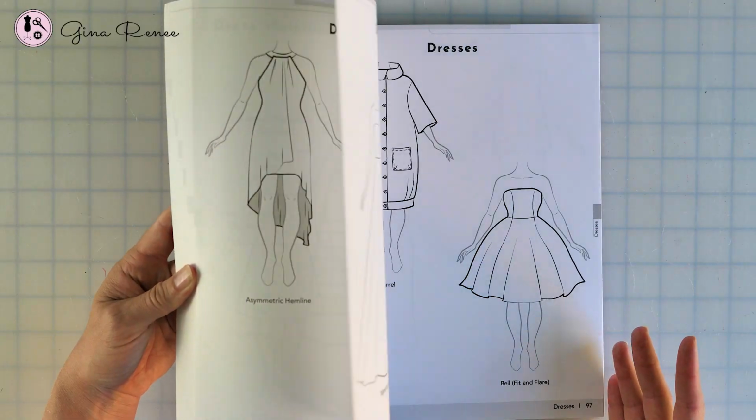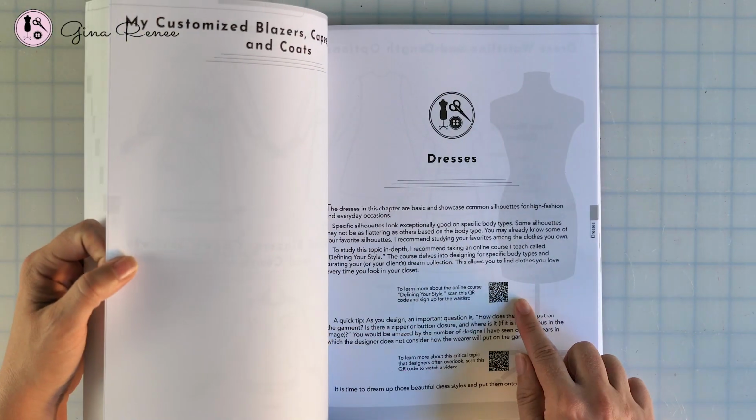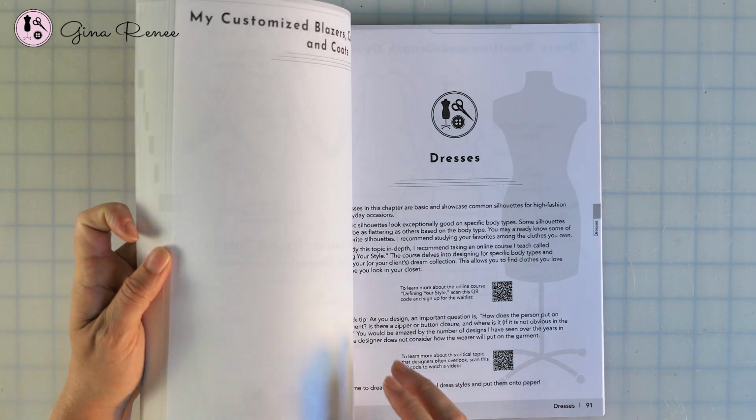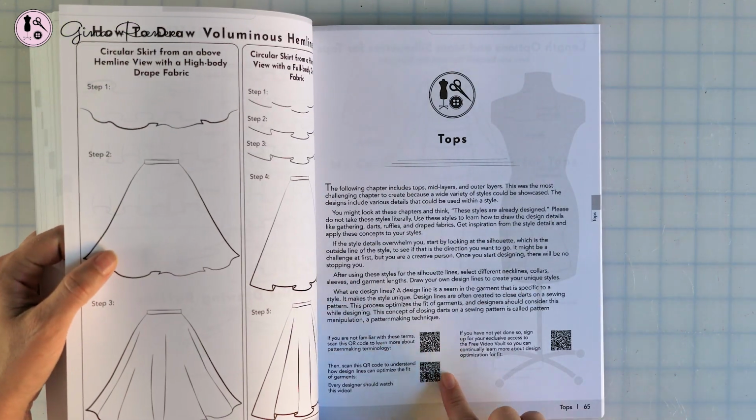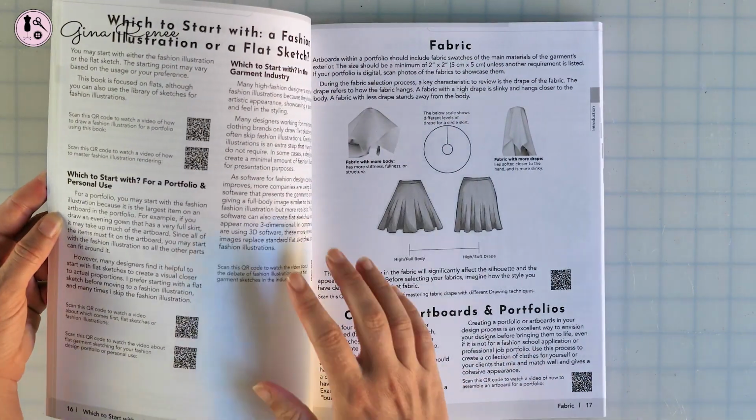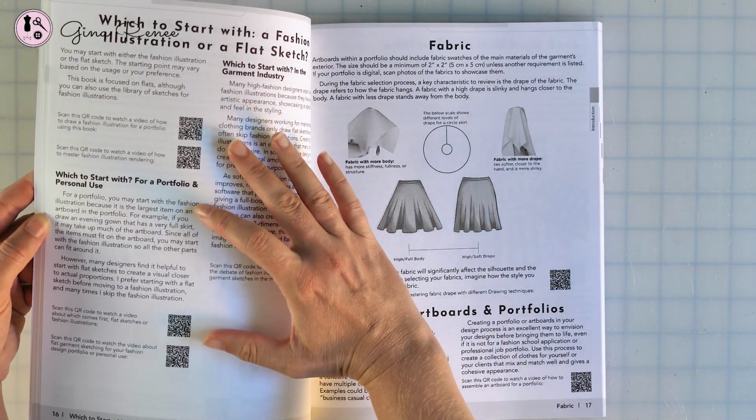As we go further along through the fashion design book, you're going to find many more videos that are linked through the book, just like this one, and they will show you specifically how to draw these different closures. So make sure you follow along with the rest of the series to learn how to draw these closures.